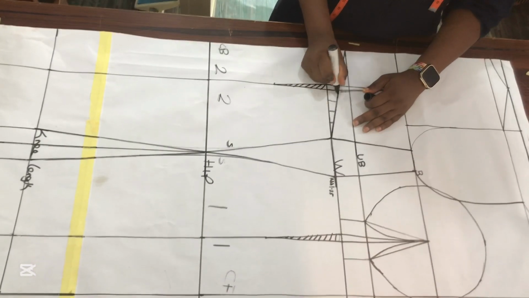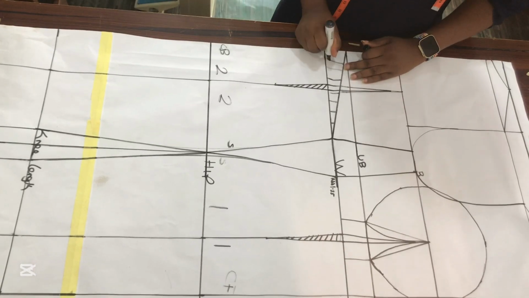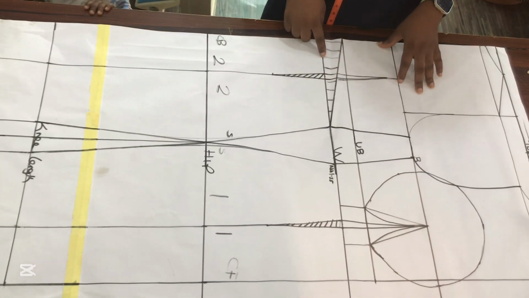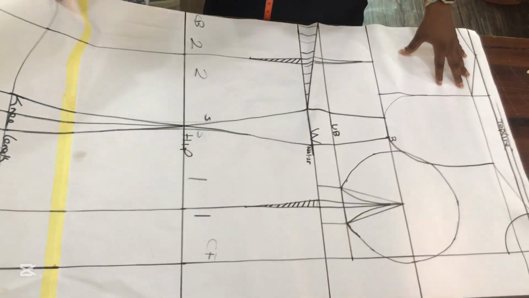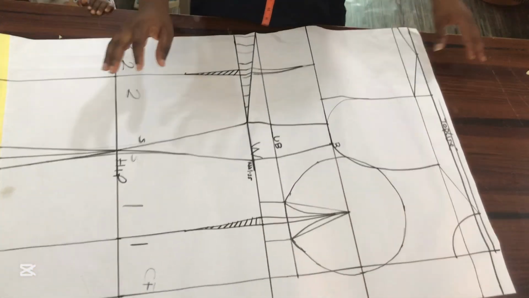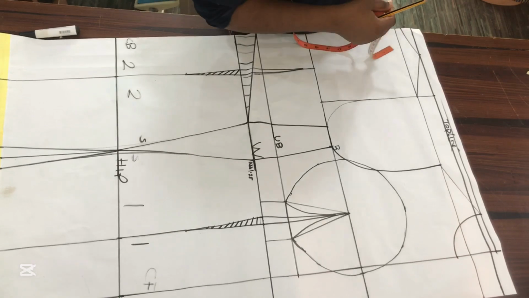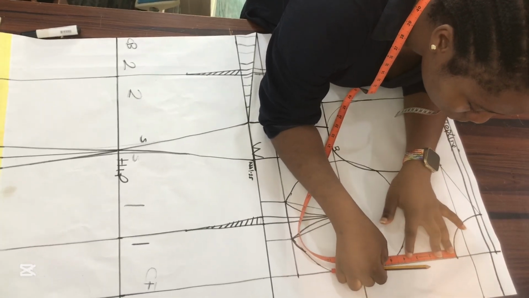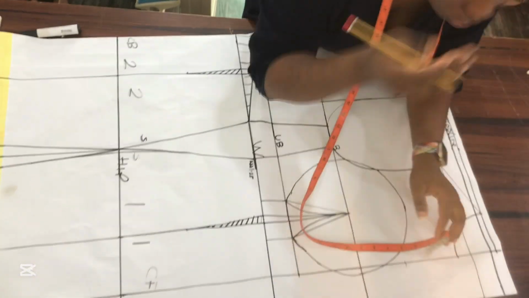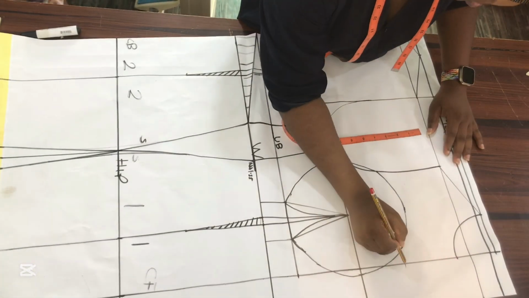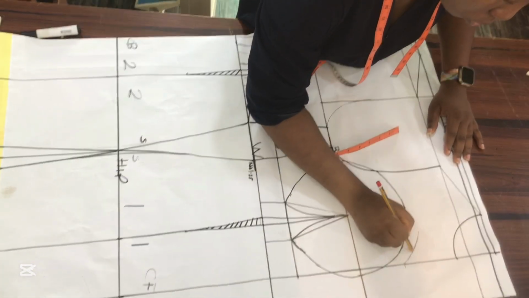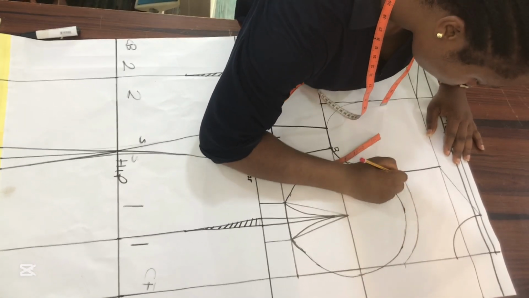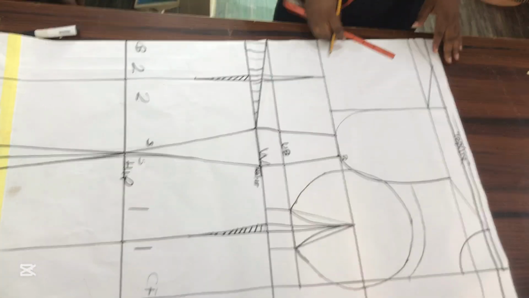So after doing that, I'm going to be indicating that I'm cutting it out. The next thing I'm going to be doing is to cut out my style line. So for the style line, I'm going to be measuring 3 inches from my basic neckline. Then from there, I'm going to be curving it. I'm going to be drawing a sweetheart shape towards the armhole.